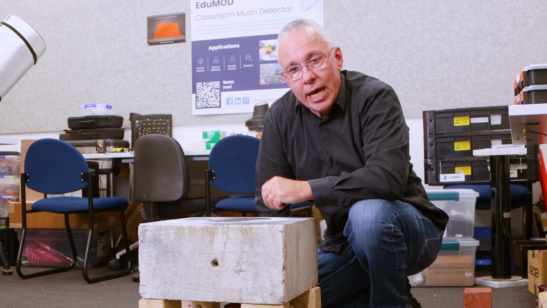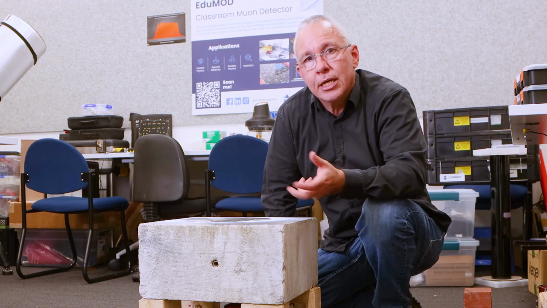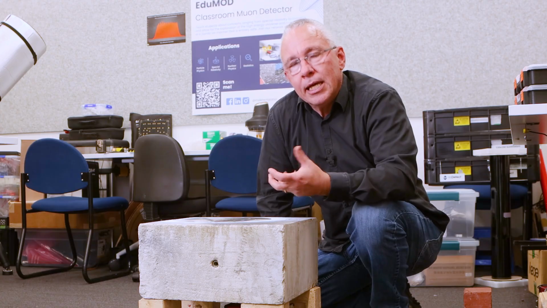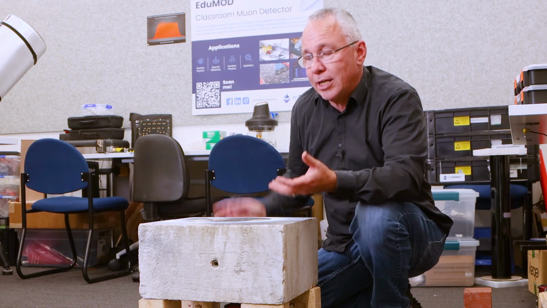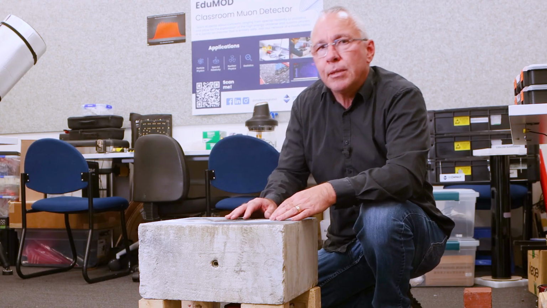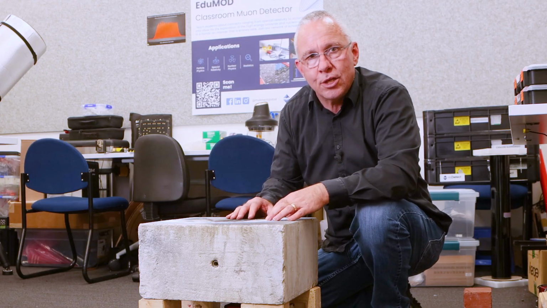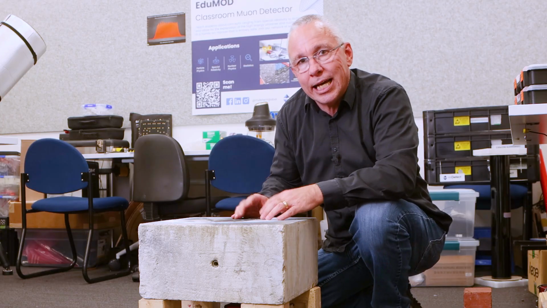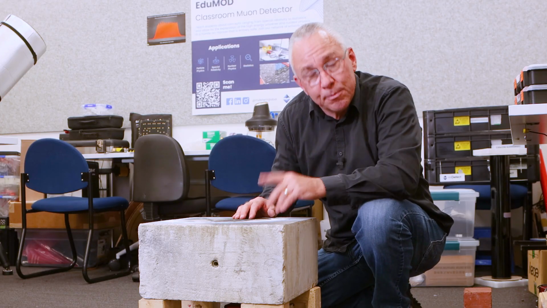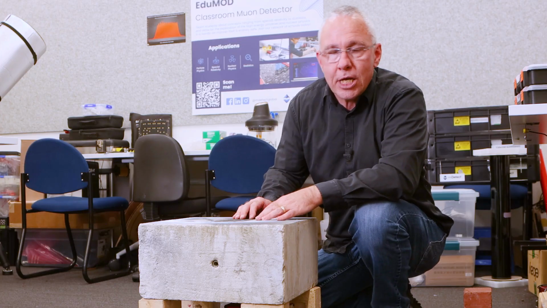So that's another way that you can use these EduMODs to collect data, and that data will allow your students not only to have a better understanding of muons, but, really important, to learn how they can use that data to analyze. In other words, they're developing good data analysis skills, and that's an important point of good science education.